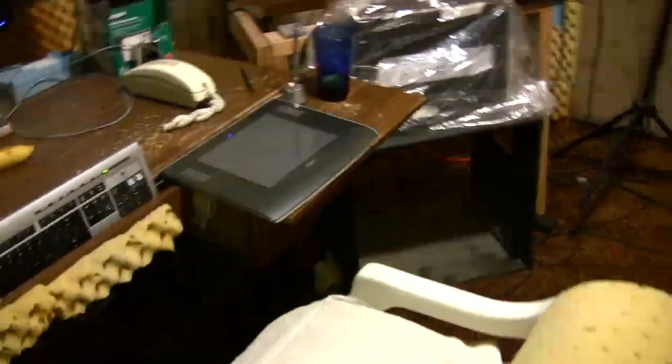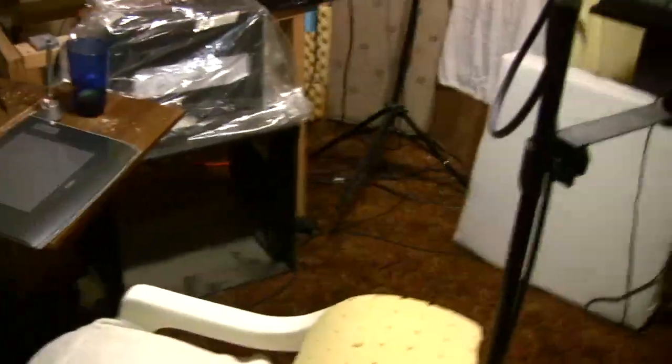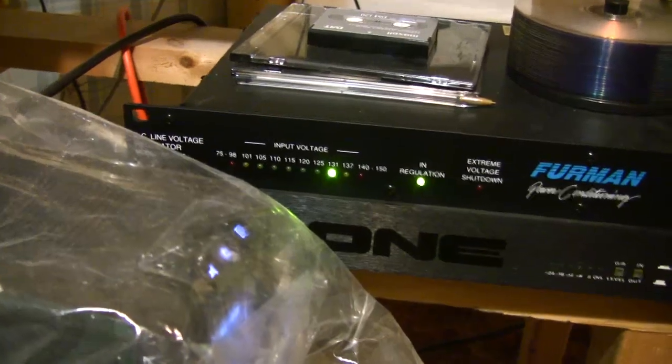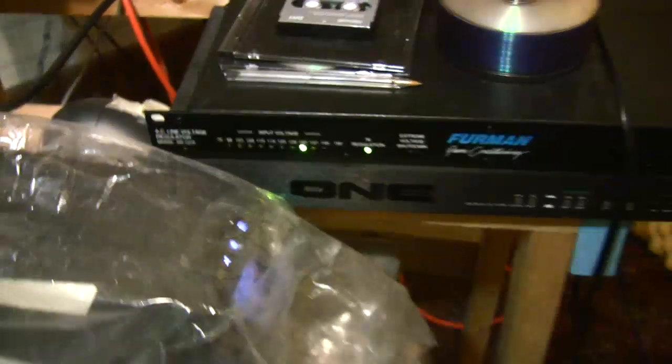So the higher or lower the voltage the city gives me, the harder the unit has to work to spit out the right voltage for my computer and stuff. Normally it's sitting around 131, or the light below that, which is 125. It's just giving you a range. You don't need to know every voltage.